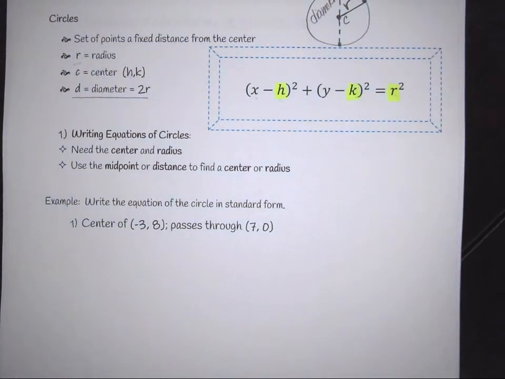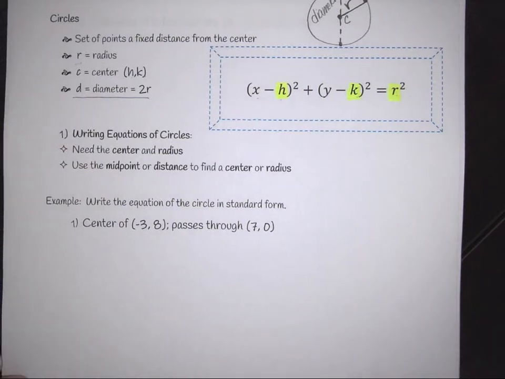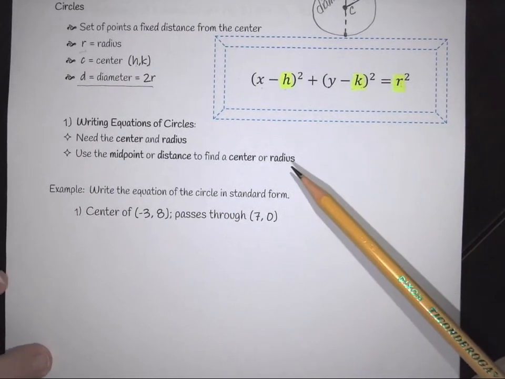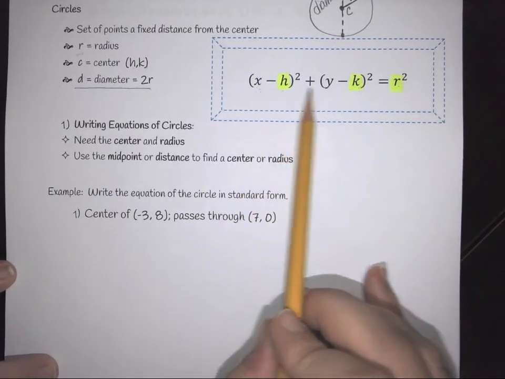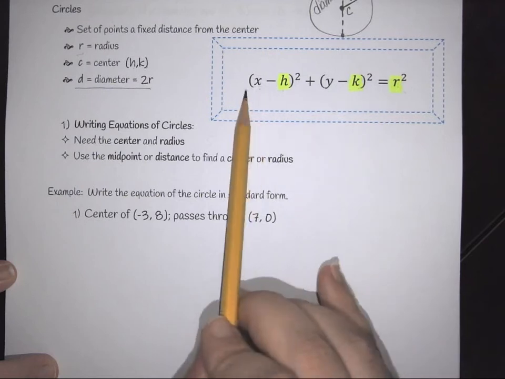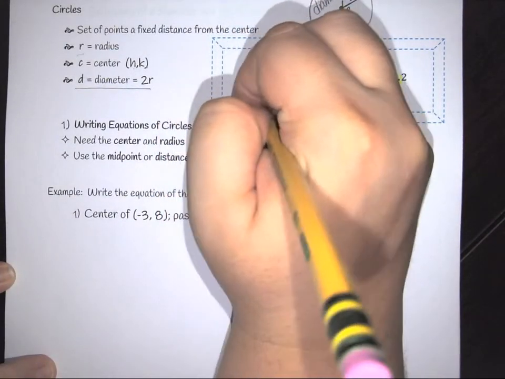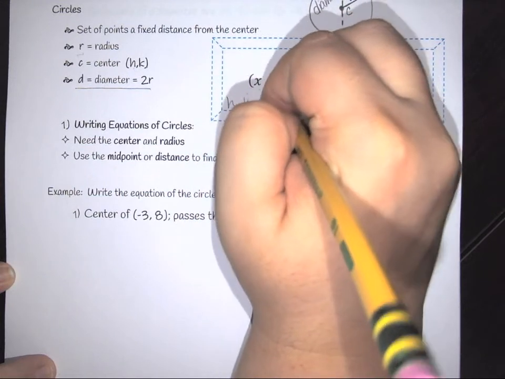The x and the y are along for the ride as signifiers. The other thing to keep in mind is that in standard form, in this form that we see, your h and k are positive.